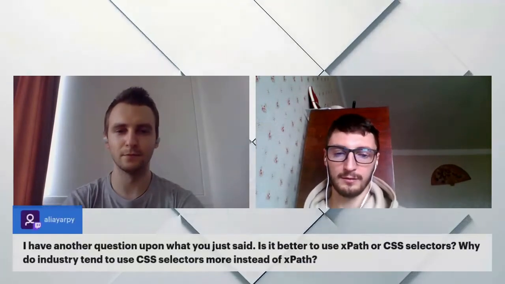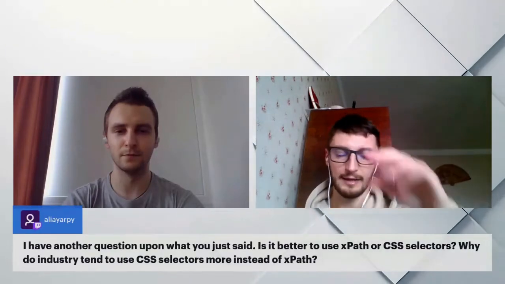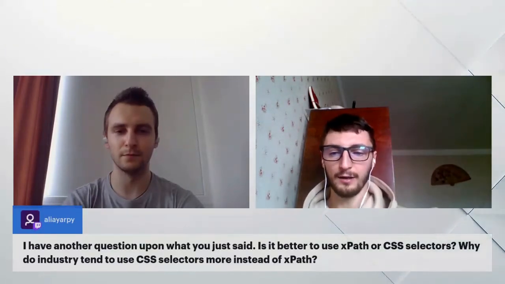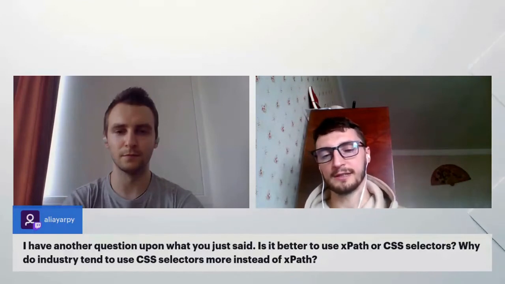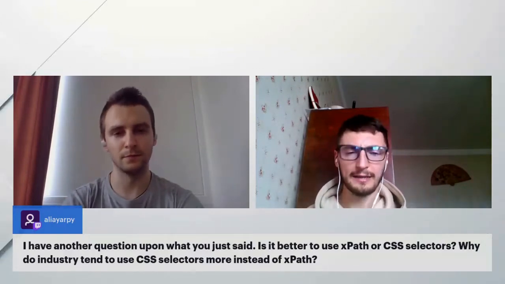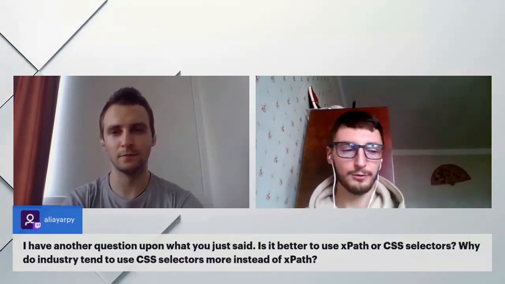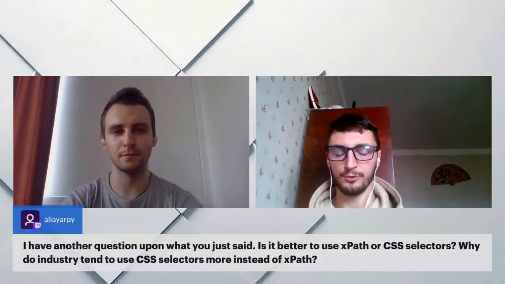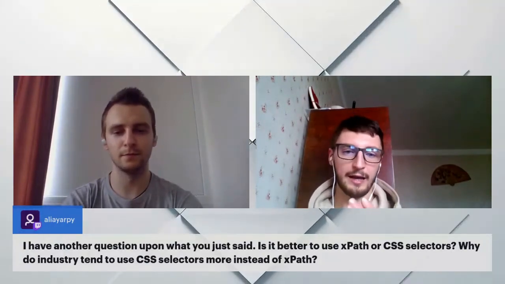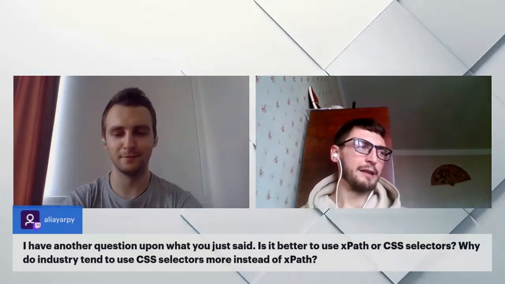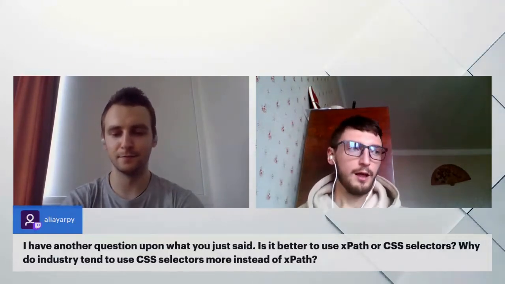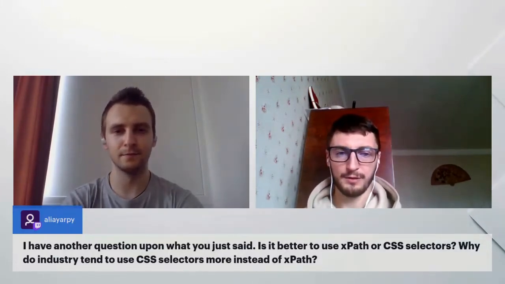To answer why the industry tends to use CSS selectors more than XPath: I guess it's because right now the trend is to use browser automation and Puppeteer, and all of the front-end people are using Puppeteer.